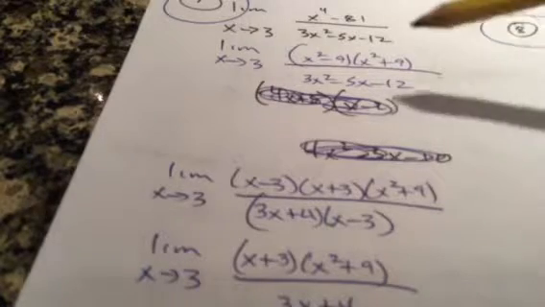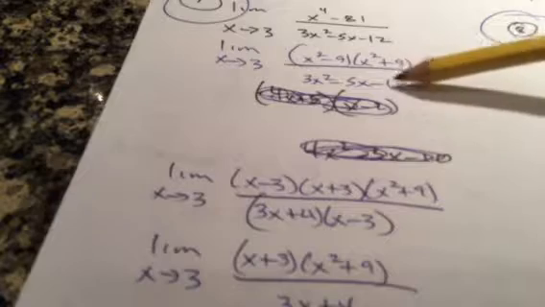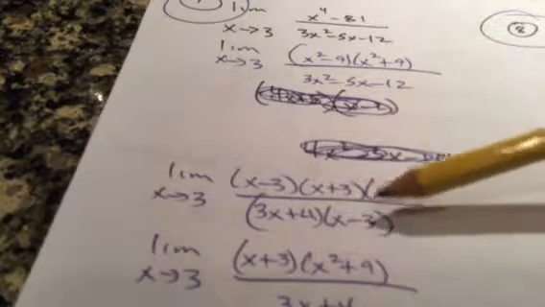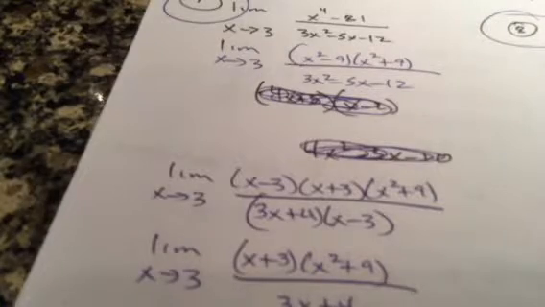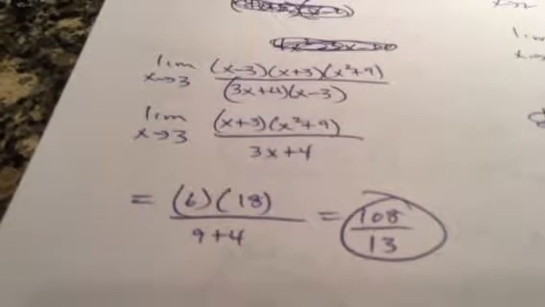That tells you that here you're going to need to factor out an x minus 3. -3 times a positive 4 will give you -12. If you need this to be x minus 3, then the other one's got to be 3x plus 4. The x minus 3's cancel. I can plug 3 in for x. Just do a little arithmetic there, and we have our answer.